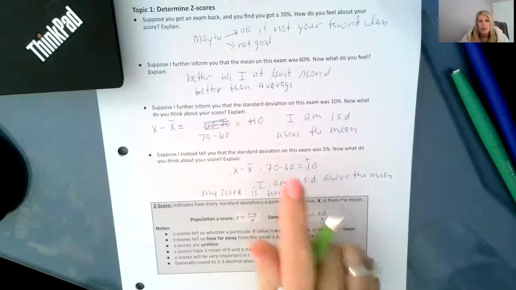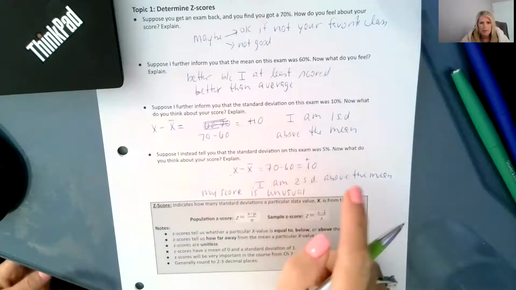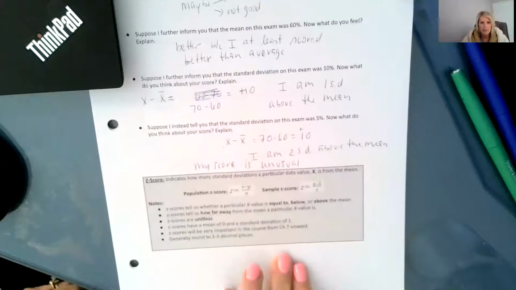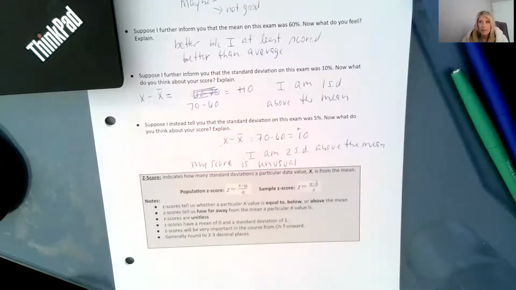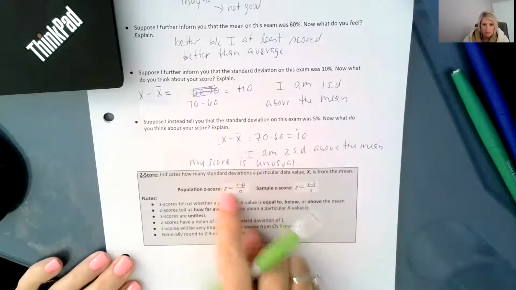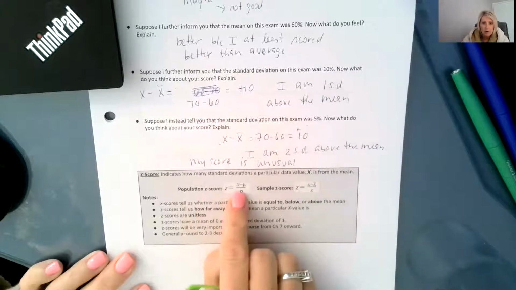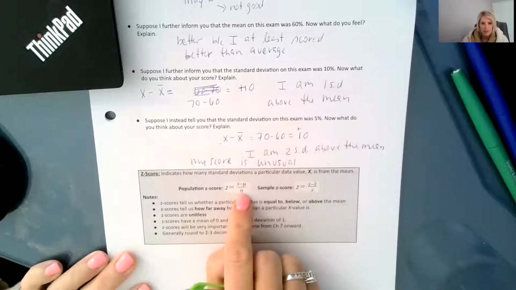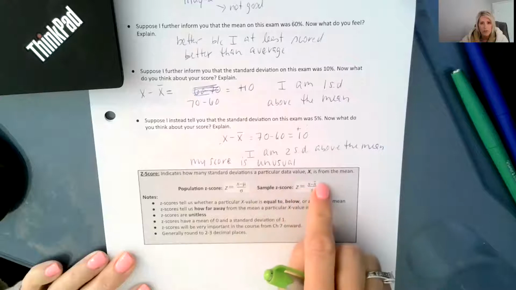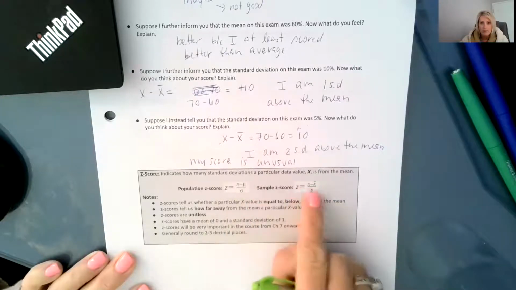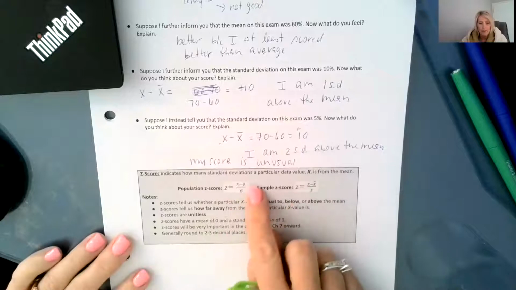Okay, so this thing, by counting up how many standard deviations I am above or below the mean, is called a Z-score. Sometimes your number of standard deviations above or below the mean is not a whole 1 or 2 or 3. Sometimes it's 1.7. So to figure that out, we have a formula, which is essentially what we just did. There's a population Z-score when we have the population mean and standard deviation, and a sample Z-score when we have a sample mean and standard deviation. Notice that they're almost identical formulas, except the symbols are different.